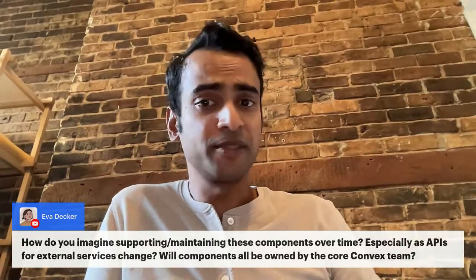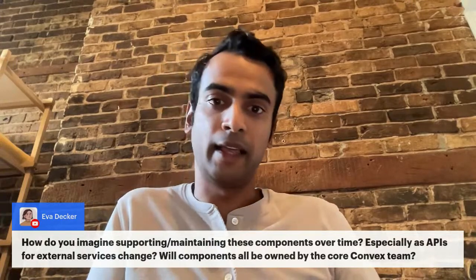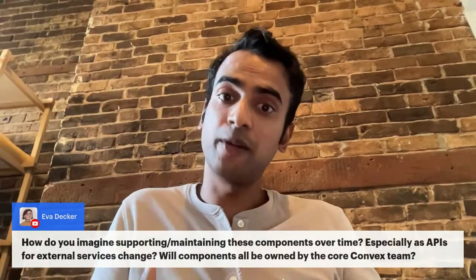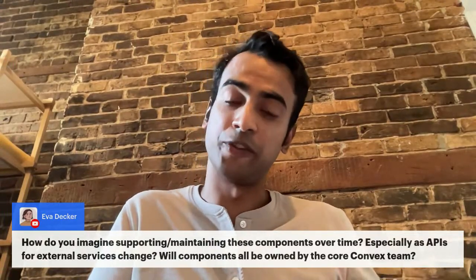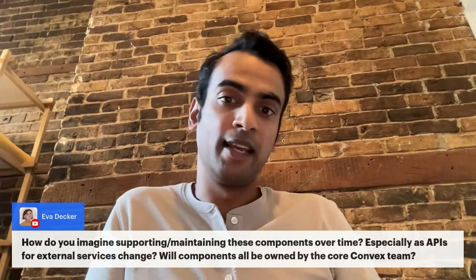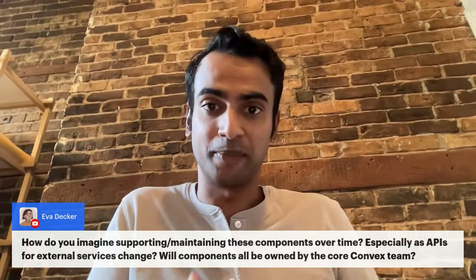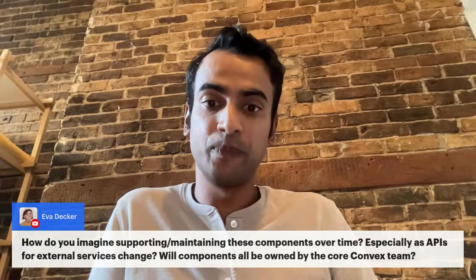In terms of ownership, I would similarly think of it like SDKs: for components that we author, we will keep up with changes in those third-party services and publish new versions. But if someone else is maintaining a component, then they would be responsible for maintaining that over time as well.